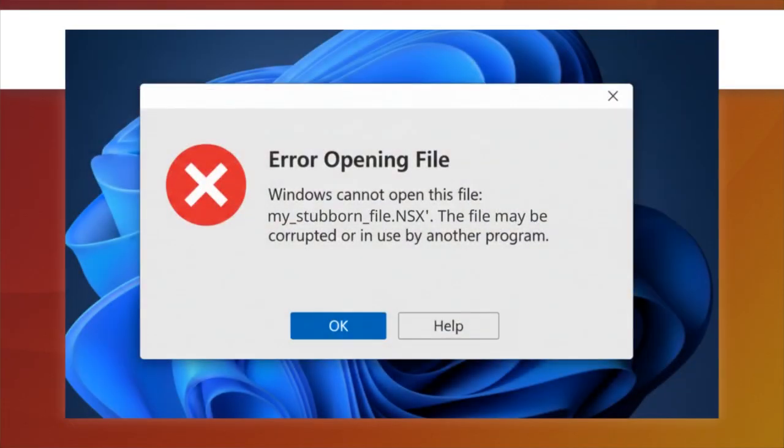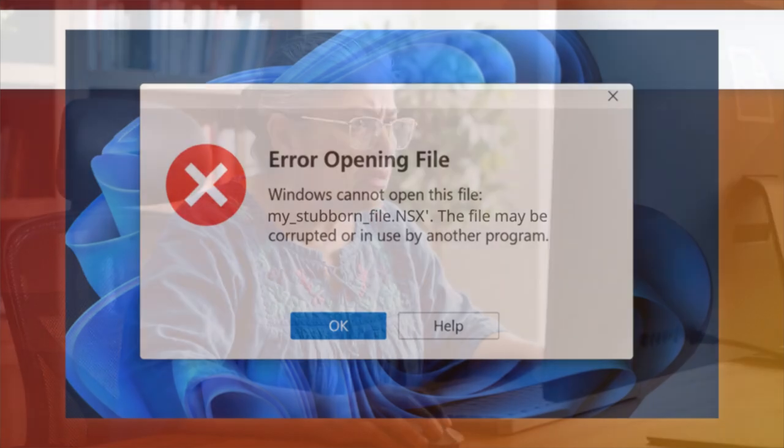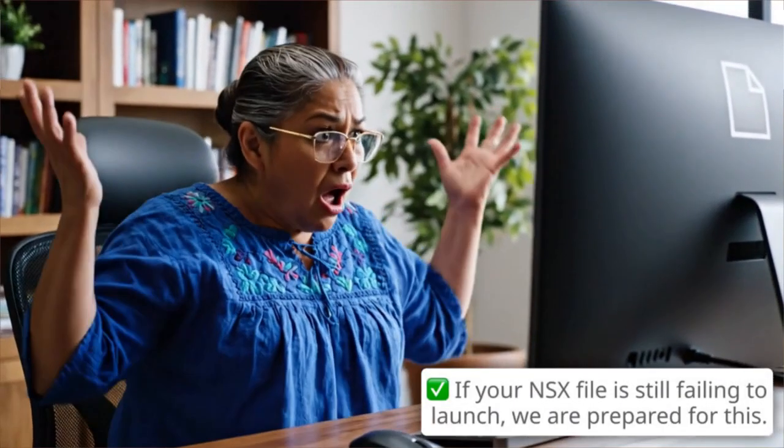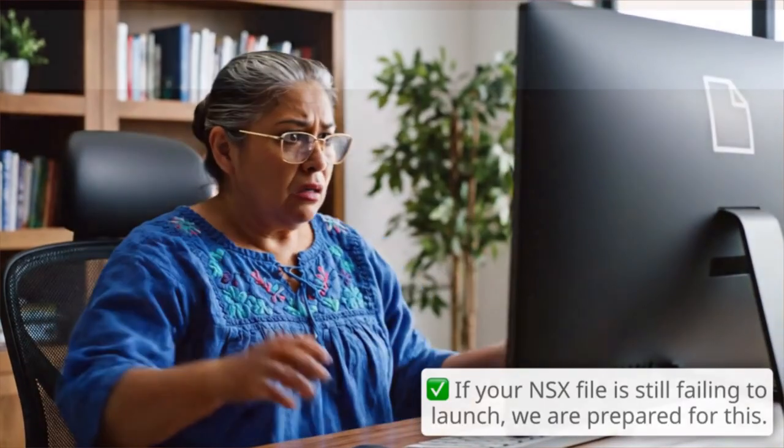If the NSX file still will not open, there is no need to stress. Understanding the technical vulnerability of the NSX format is key. Here are the most common reasons why you're seeing this system error.